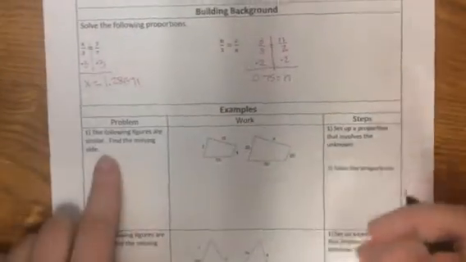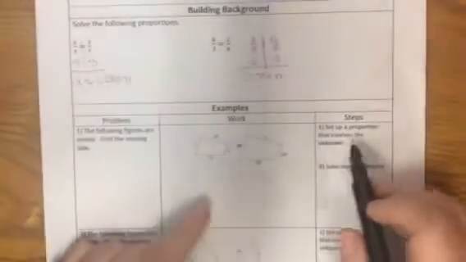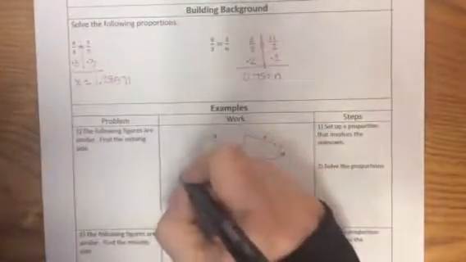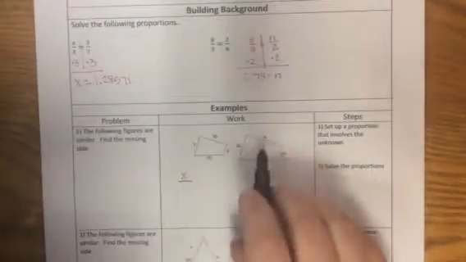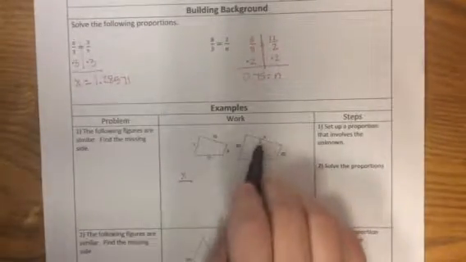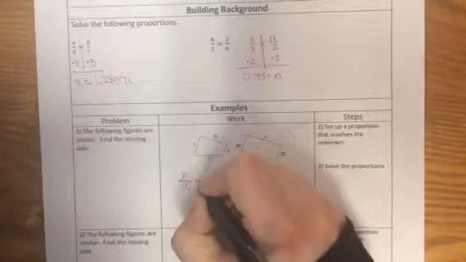Okay, so now we're going to do that in real life, using some real life examples. So here we have similar figures. It says that the following figures are similar. Find the missing side. So the first thing we want to do is set up a proportion that involves the unknown. So I'm going to start with the x. X is here, so I'm going to say x over. Now I'm going to compare it to which side over here lines up with the x. Okay, and x here lines up with this 10. So I'm going to say x over 10 equals.